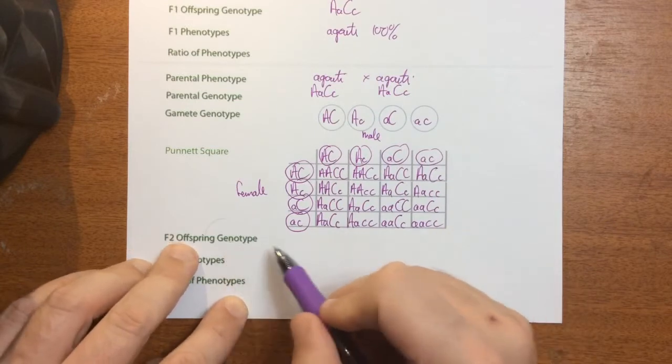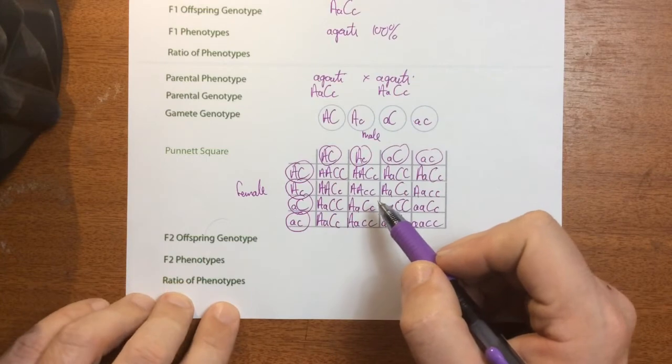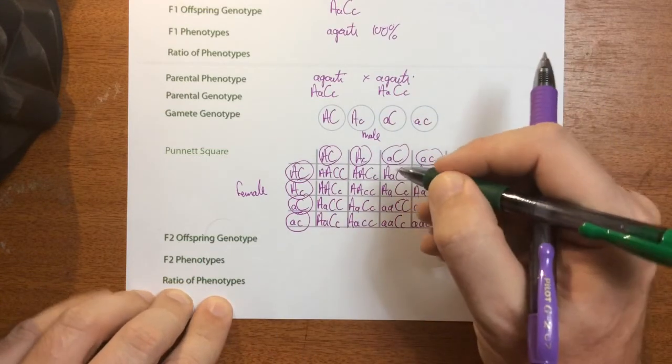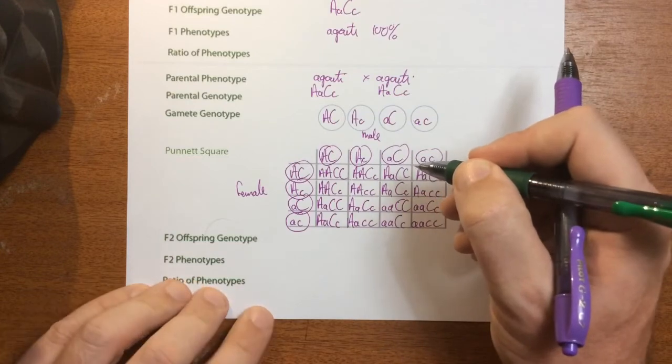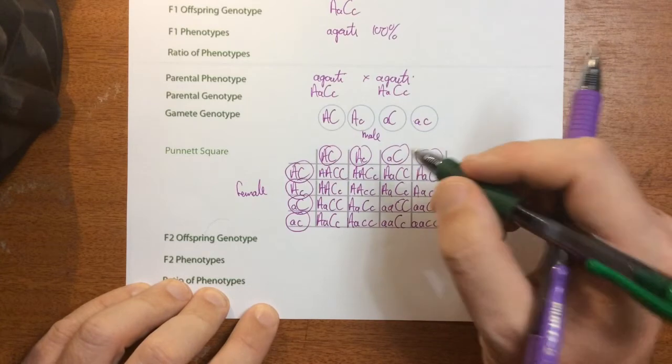I'm not going to rewrite all of my F2 offspring genotypes because I've done them all here in the Punnett square. So let's look at the phenotypes. I'm just going to use a different color here. Let's find all the colored and agouti mice.